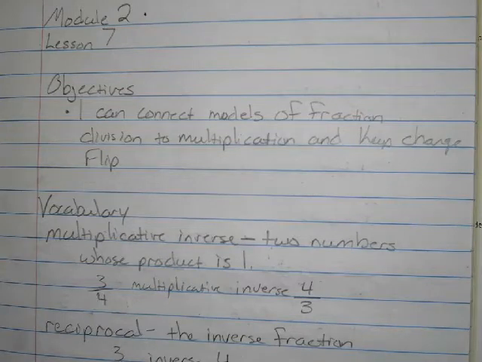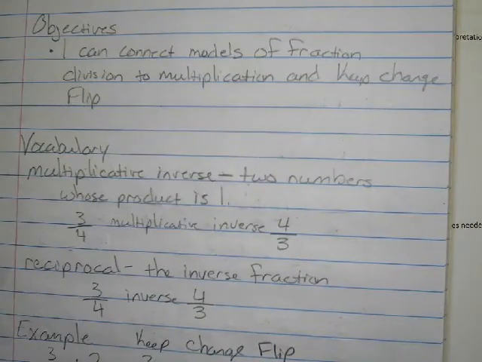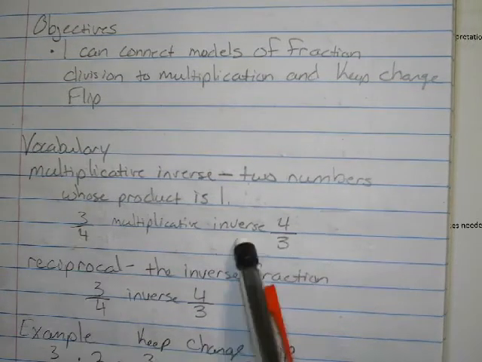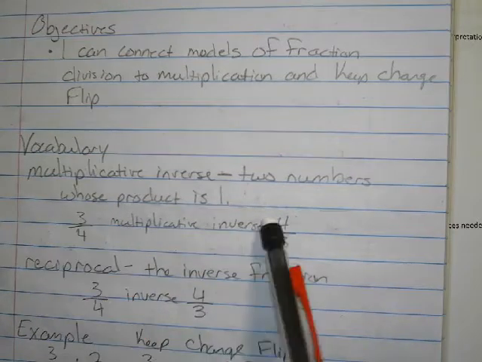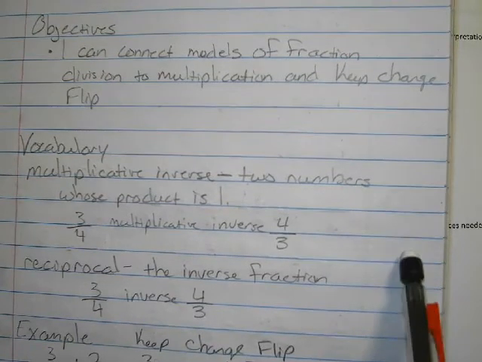Module 2, Lesson 7 allows us to look at models of fractions and division to multiplication using the keep, change, flip method. Your vocabulary word for today is the multiplicative inverse, which is two numbers whose product is 1. If I took one fraction and multiplied it by its multiplicative inverse, you would get 1. So 3/4, the multiplicative inverse is 4/3 because 3 times 4 is 12, 4 times 3 gives me 12, so 12 over 12 equals 1.